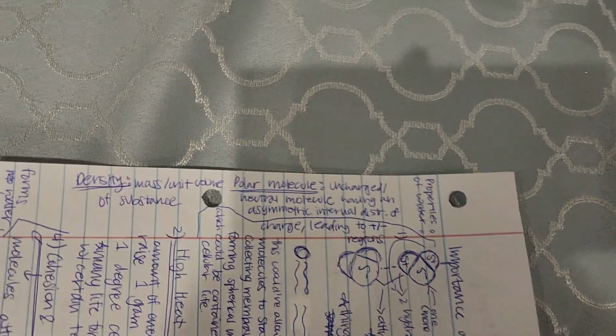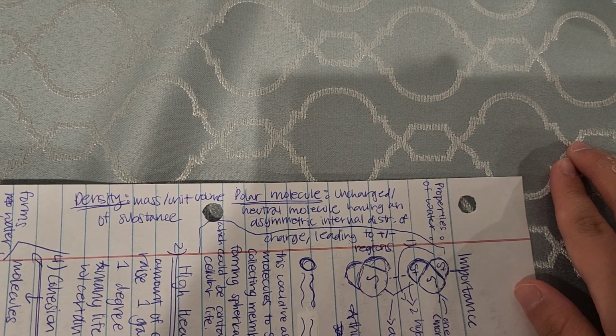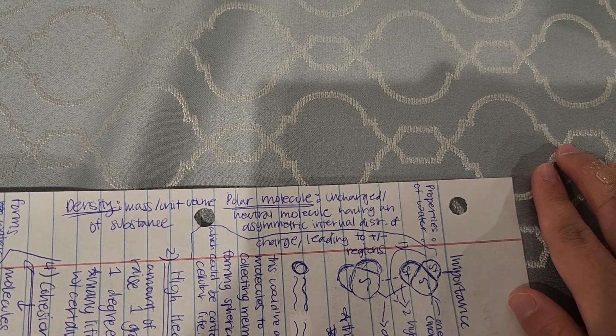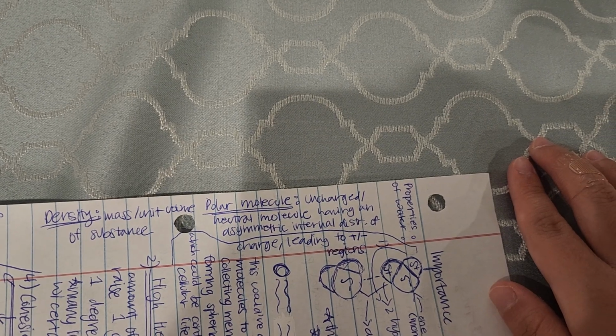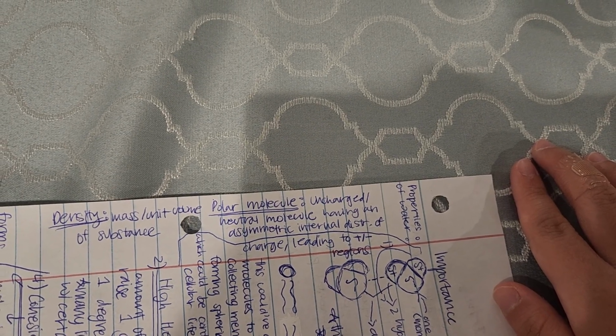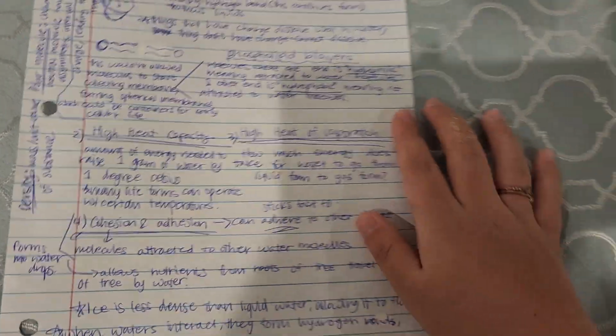And some vocabulary here: density is a measure of the mass per unit volume of a substance. A polar molecule is an uncharged, neutral molecule having an asymmetric internal distribution of charge, leading to positive or negative regions.